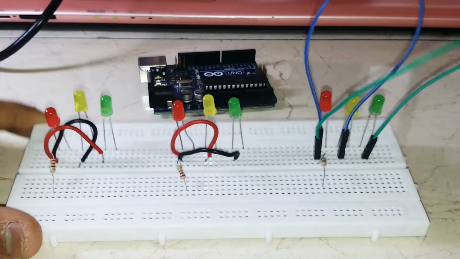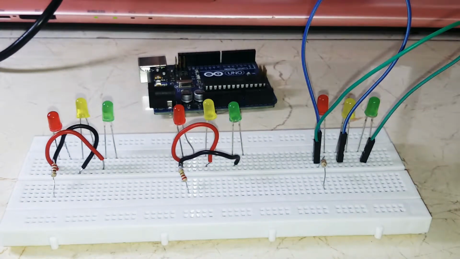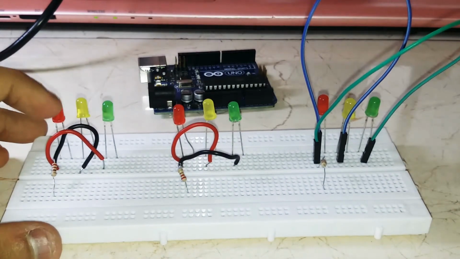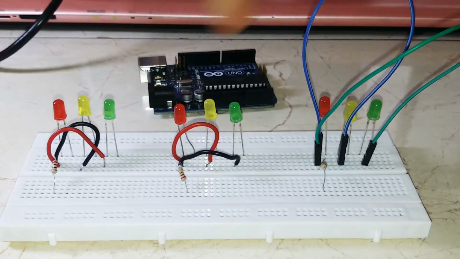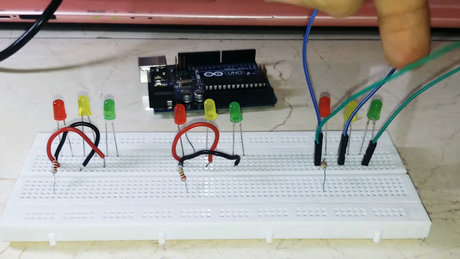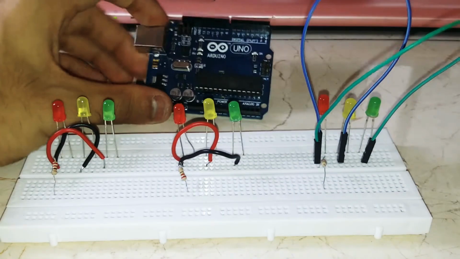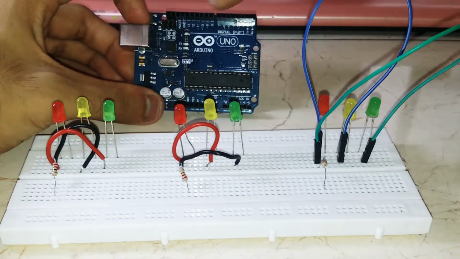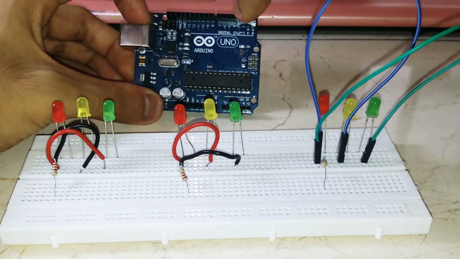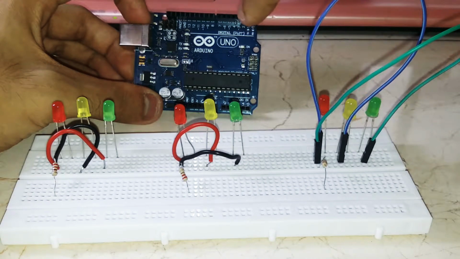Alright, so the next connection would be connecting all the positive terminals of all the 3 LEDs in each set. Their positive terminals are being connected to the data pins of this Arduino starting from 10, 9, 8, 7, 6, 5, 4, 3, 2.